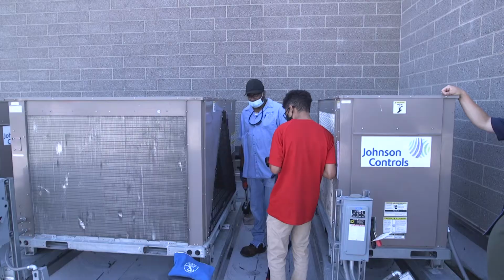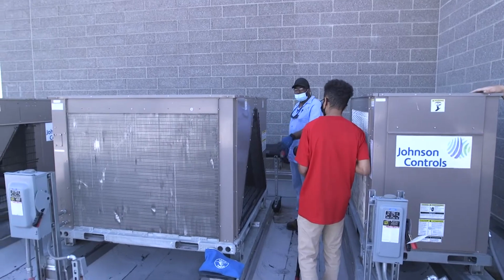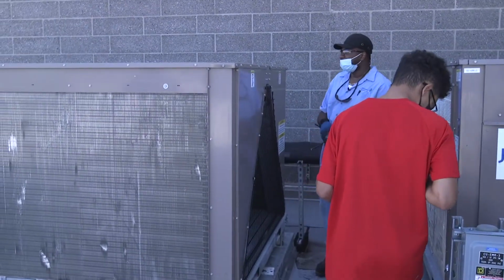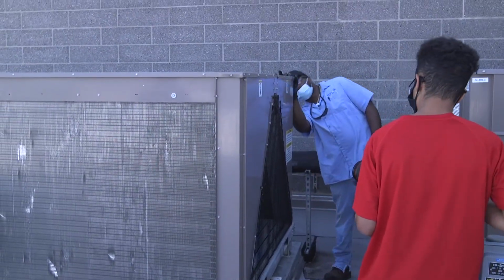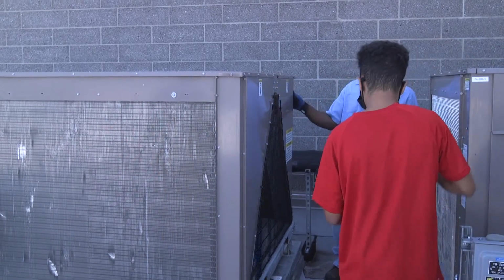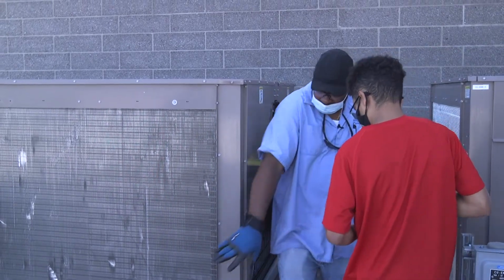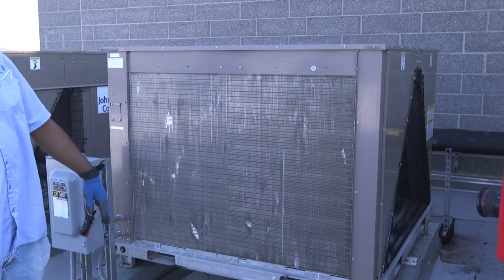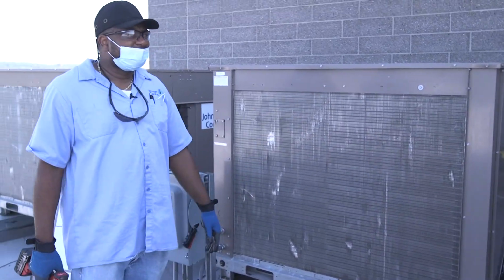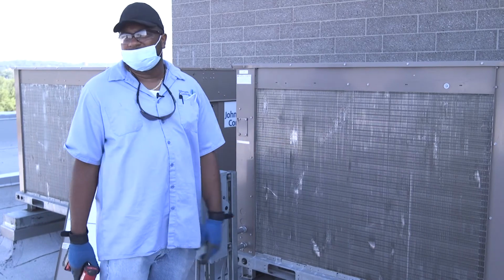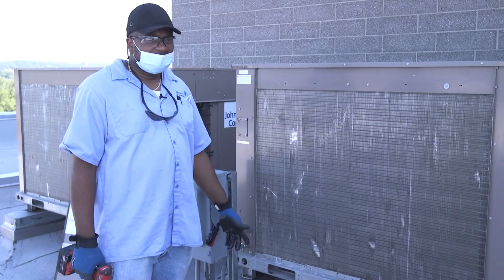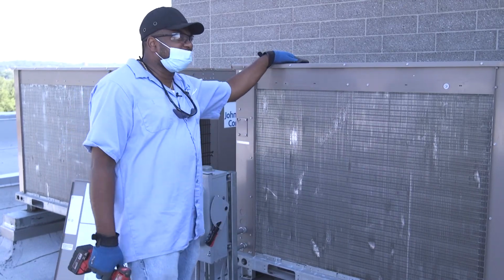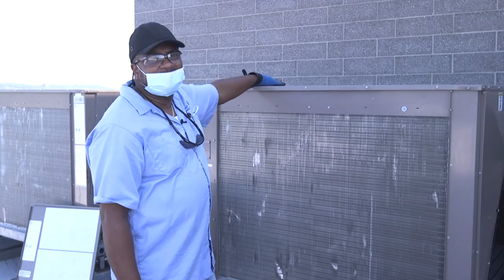So if you guys want to come over and take a look, the condenser coil, we know we have to keep an eye on making sure it stays clean, because then it will go into a high pressure limit. And also the fans, make sure they're always operational.